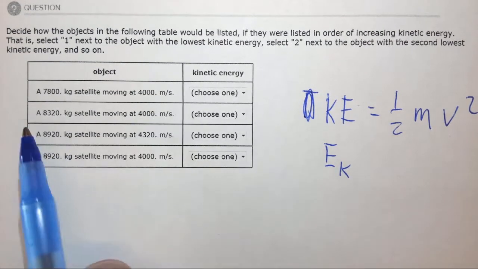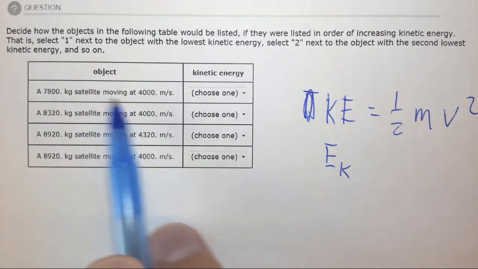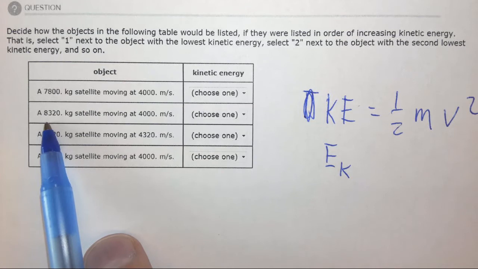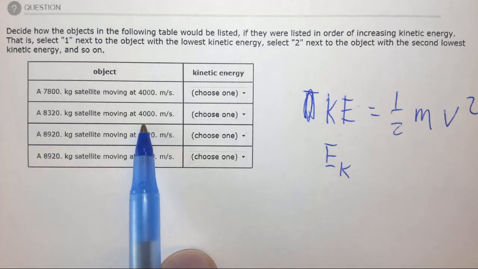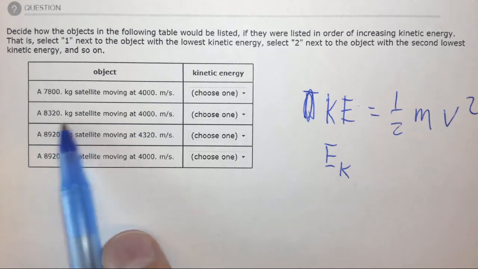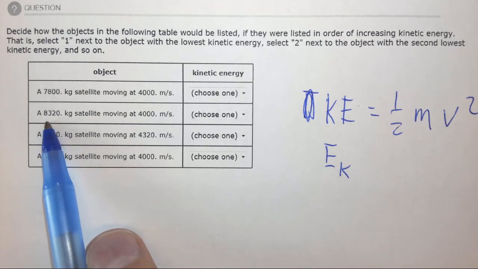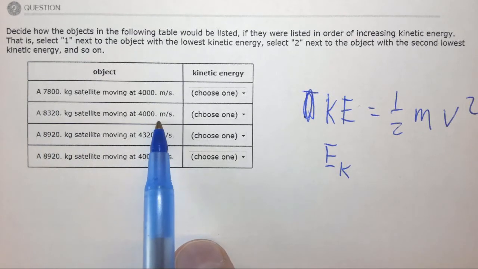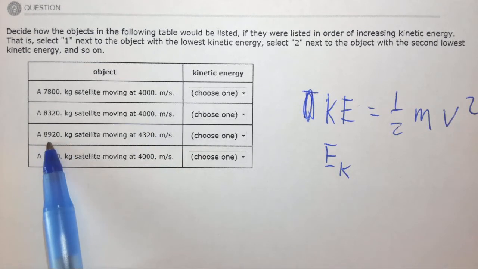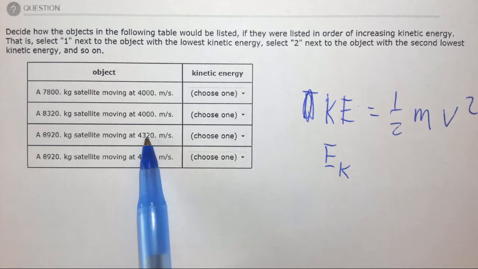So here, the first object is 7,800 kilograms, moving at 4,000 meters per second. The second object is heavier, but it's moving at the same speed. So in relation to each other, this satellite is heavier, moving at the same speed, so it will have a higher kinetic energy. And the next object, it's heavier and it's moving even faster, so it will also have a higher kinetic energy.